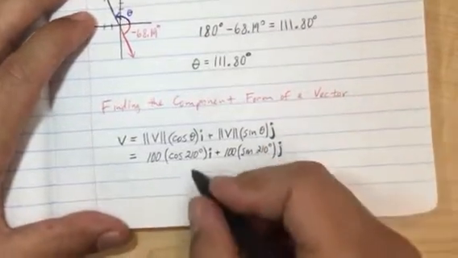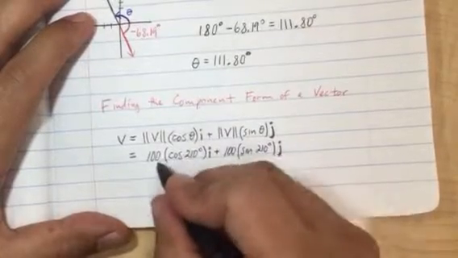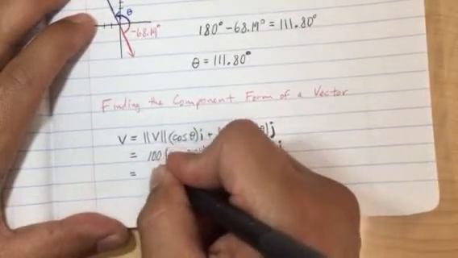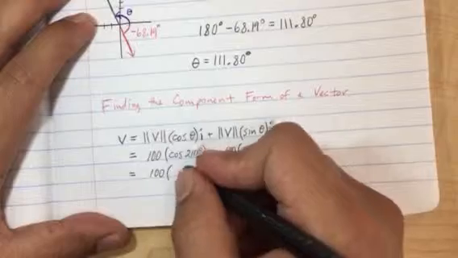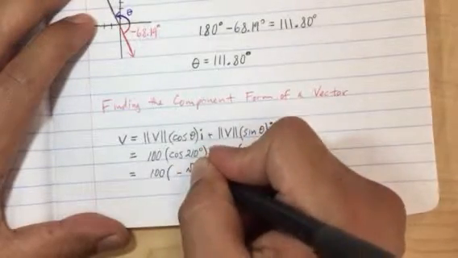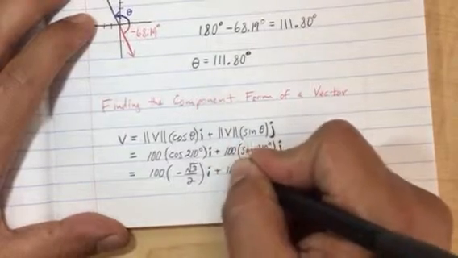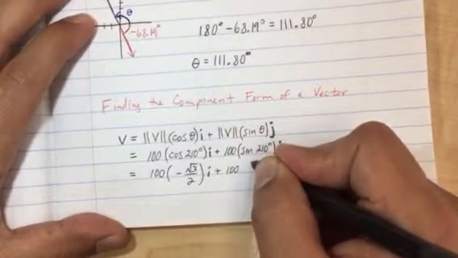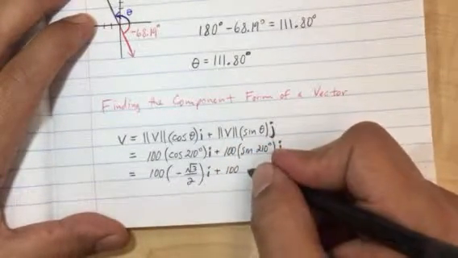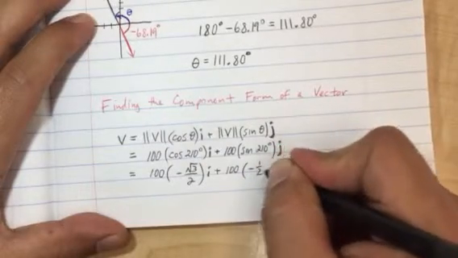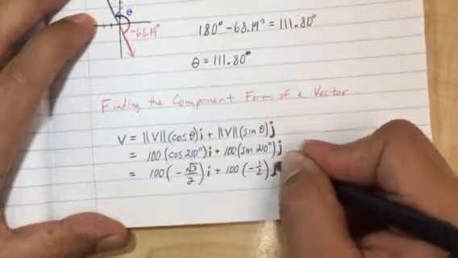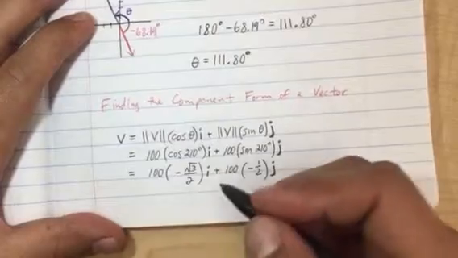Okay, so now we just need to evaluate this. We have 100 times cosine of 210, that's going to be negative square root of 3 over 2. 100 sine of 210 is negative 1/2. Remember, we still need to know the unit circle.